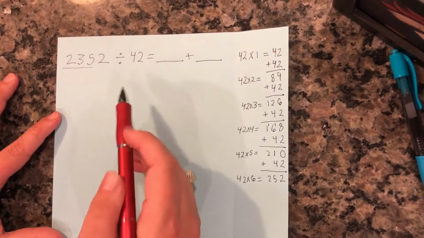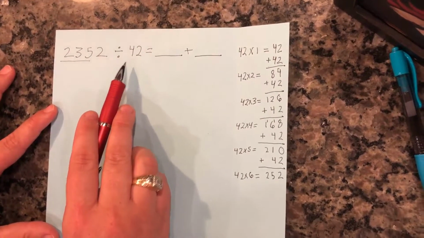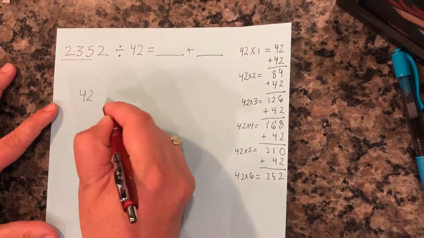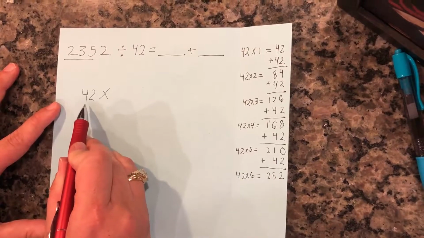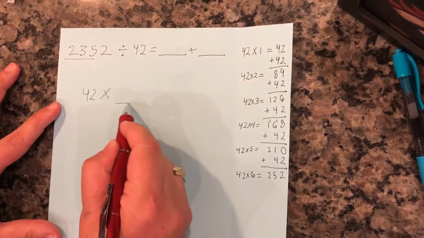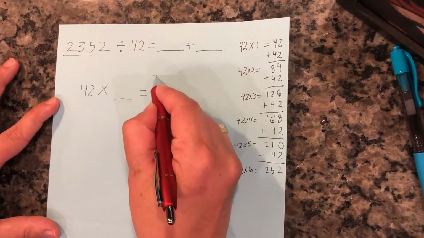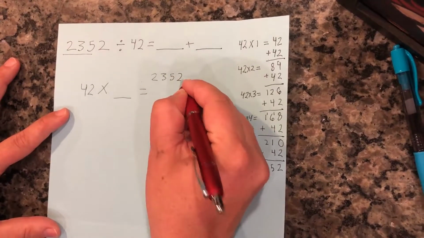First things first, I'm going to pull out my 42, which is my double-digit divisor, and it's going to become my first factor in my multiplication problem. So what I'm going to try to do is take 42 times blank that gets me as close to 2,352 as possible.